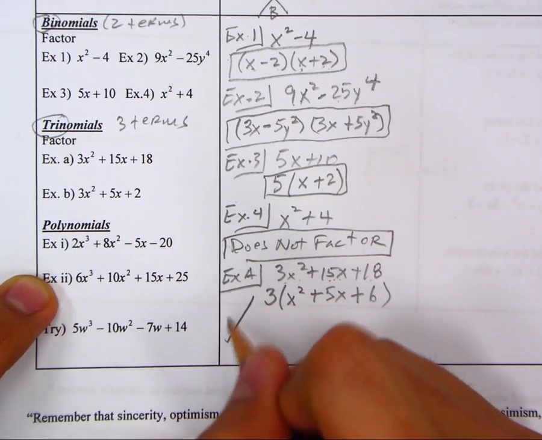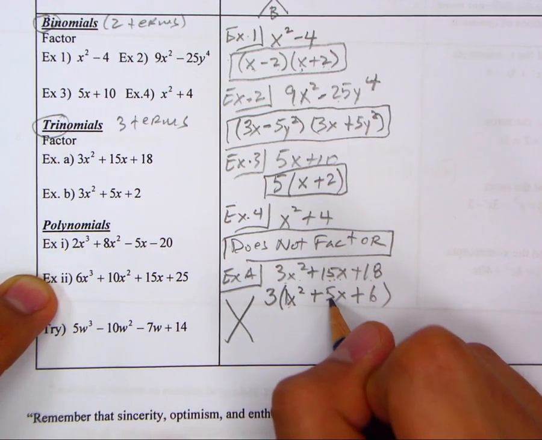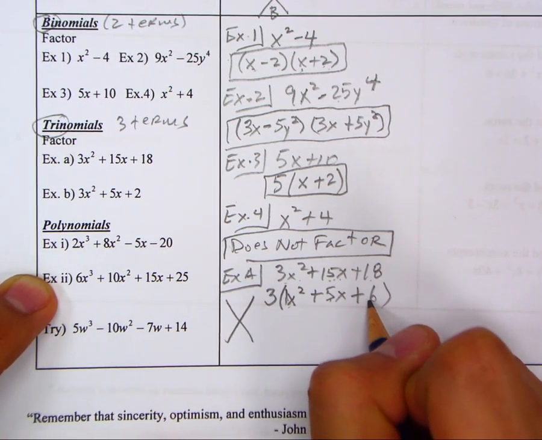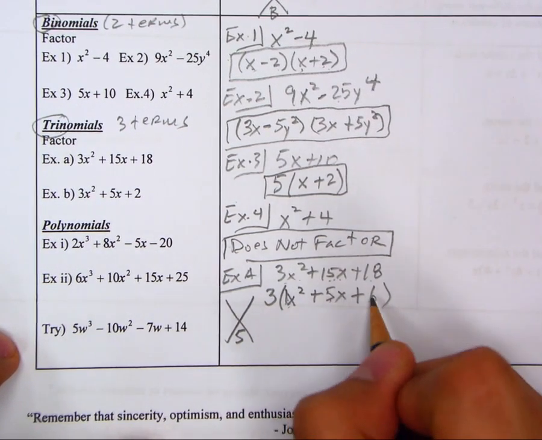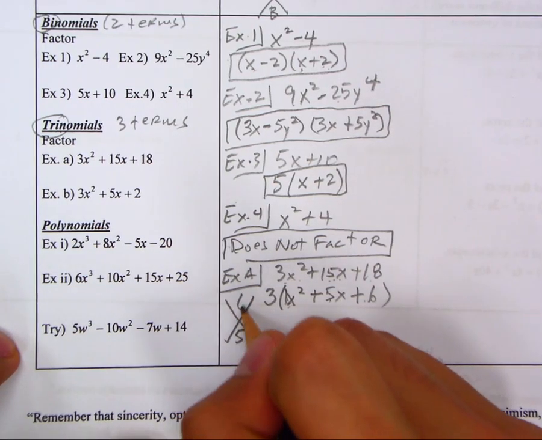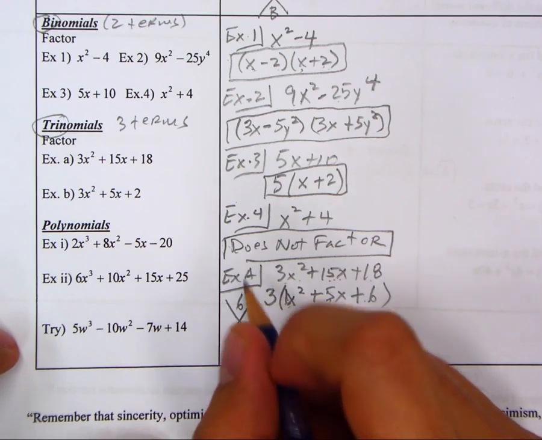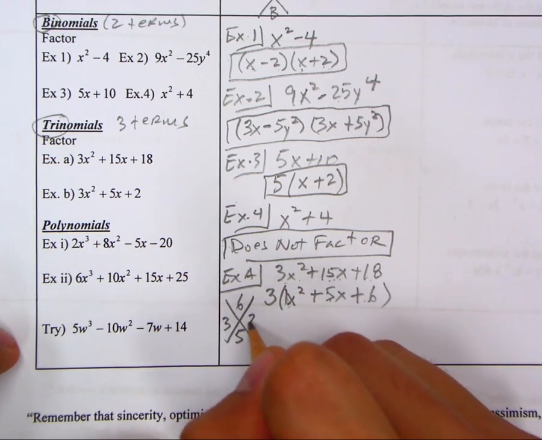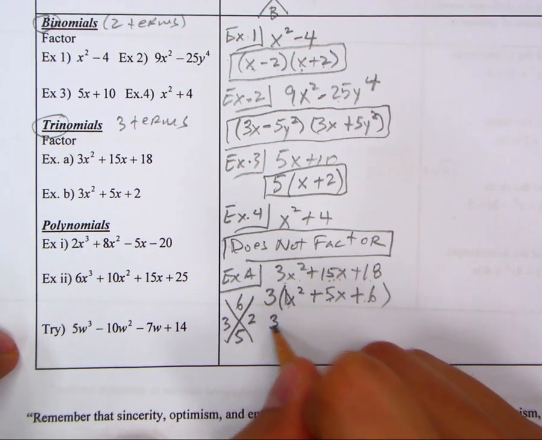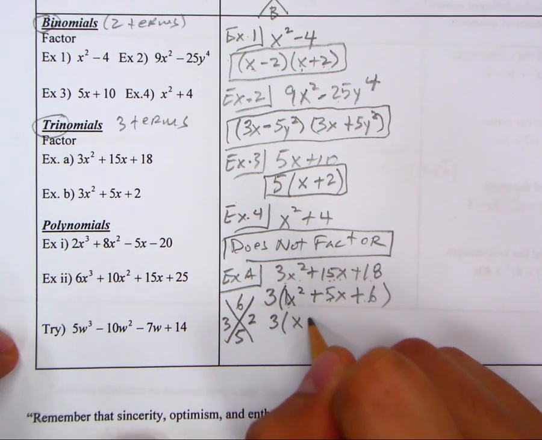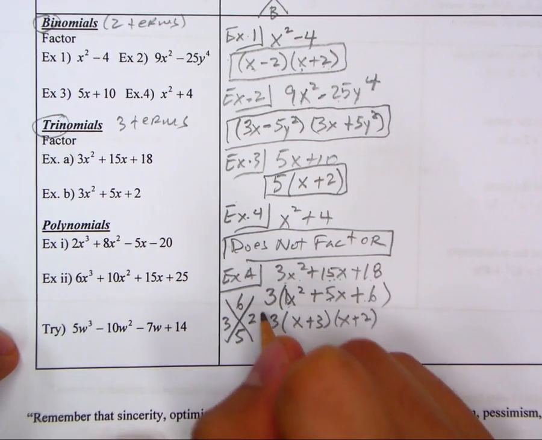I'm going to do the diamond with the stuff inside. This is my A, the 1. This is my B, the 5. And this is my C, 6. 5 goes on bottom. A times C, which is 1 times 6, goes on top. What multiplies to 6? 6 and 1, 3 and 2. My choices. And 3 and 2 give you positive 6. 3 plus 2 is positive 5. Here's my answer. X plus 3, x plus 2 with a 3 outside.